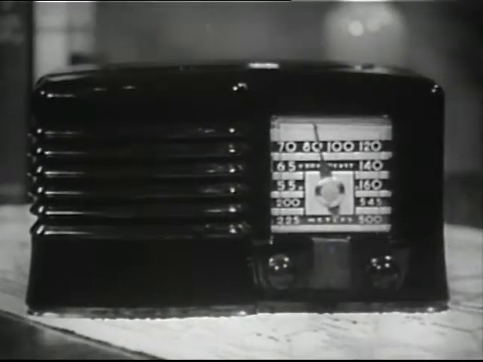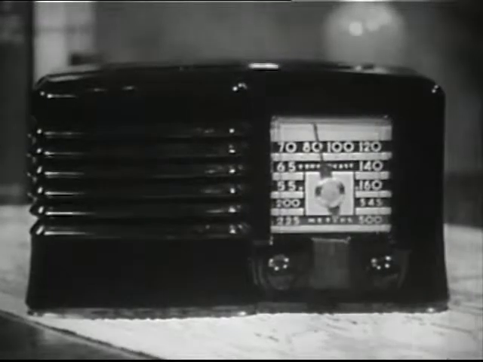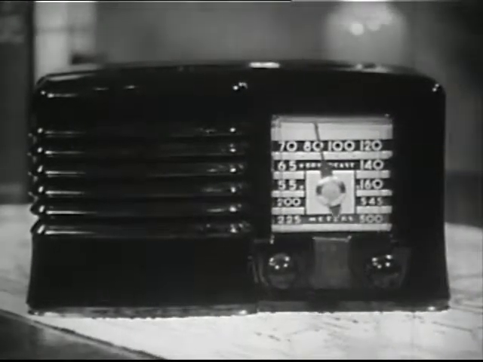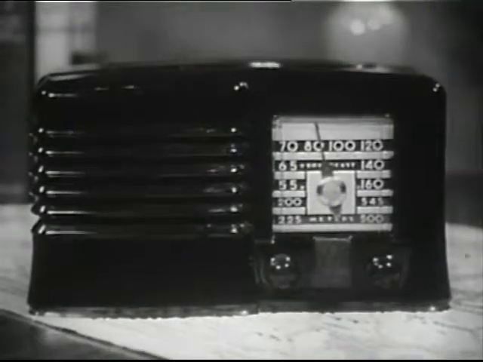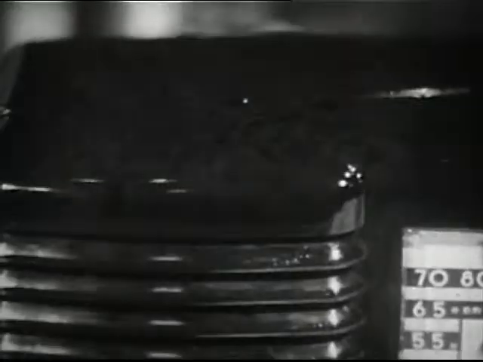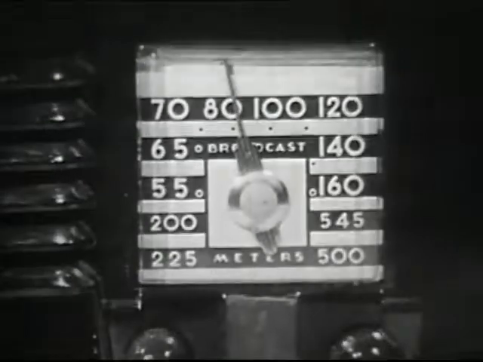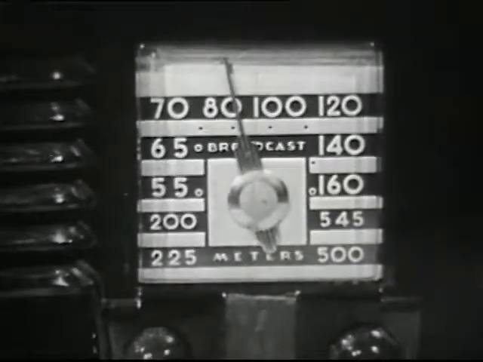The cabinet and dial face of this radio are only two of the many plastics now in use, but they illustrate the two basic categories of all plastics: thermosetting and thermoplastic.